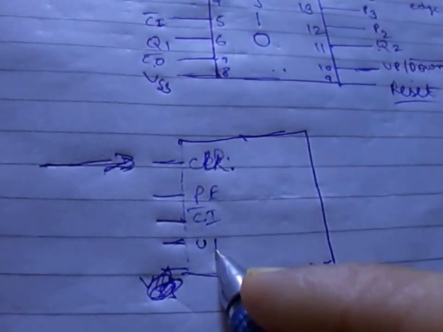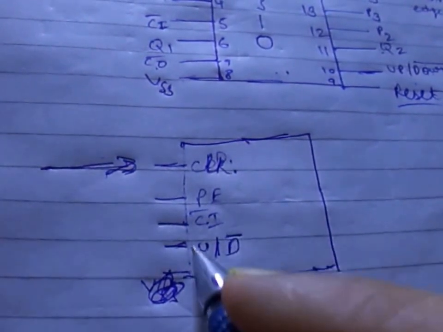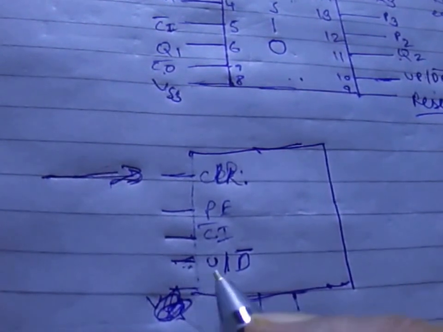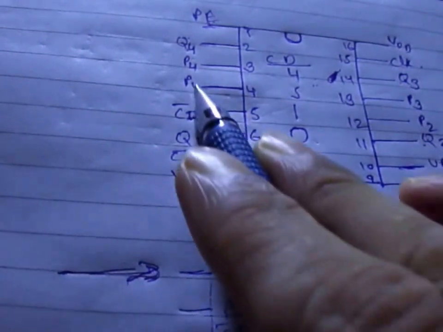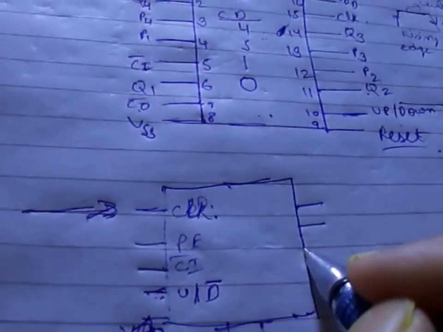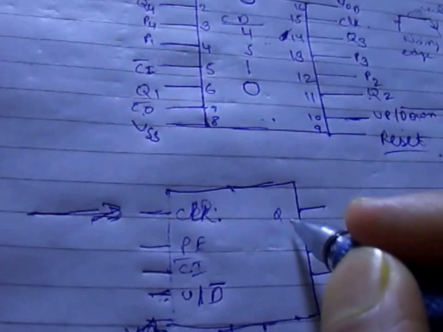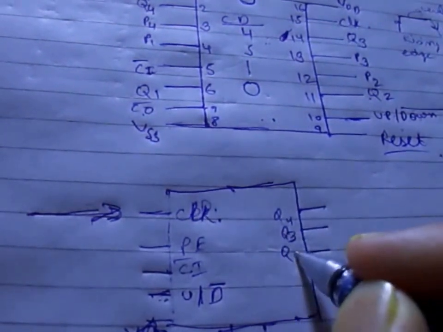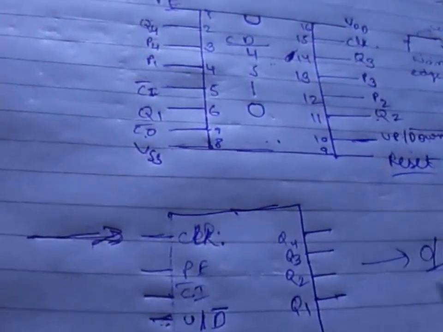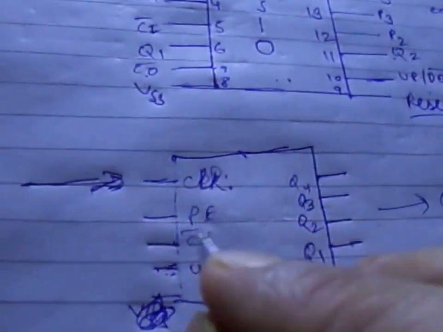This will decide whether to count up or whether to count down. If we give it a 0, then it will count down, and if we give it 1, it will count up. So it is left now. I think everything is done. So here will be the outputs, that is Q4, Q3, Q2 and Q1, and this will go to the output, which we will not care about now. We will focus on it in the end.